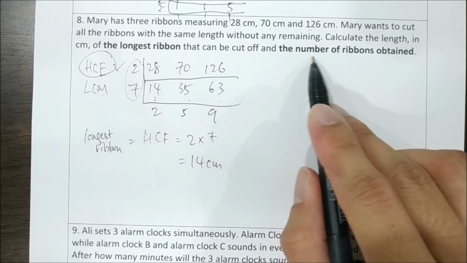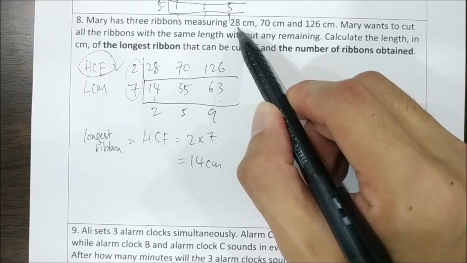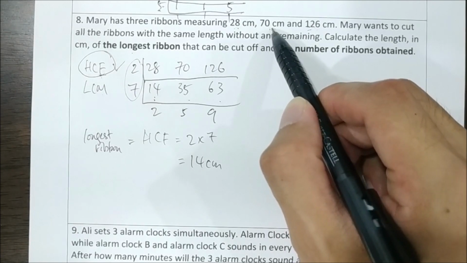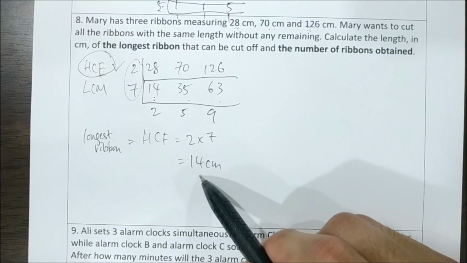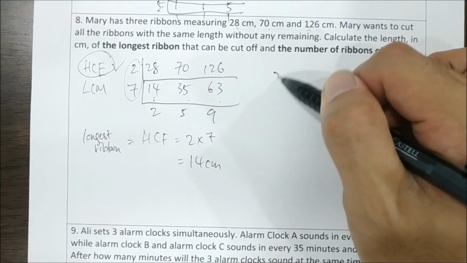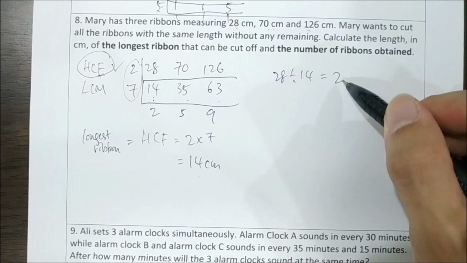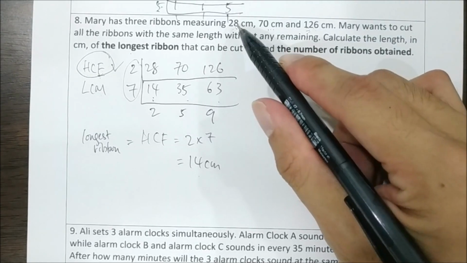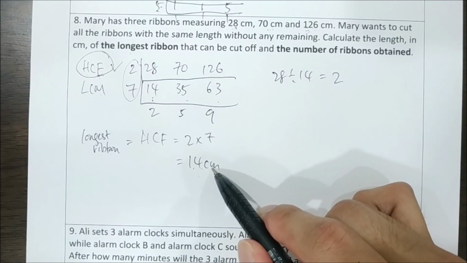And how do we find the number of ribbons obtained? Since we have 28 centimeters, 70 centimeters, and 126 centimeters, we just divide all of these by 14. So 28 divided by 14, you get 2. It means you can get 2 ribbons if we cut 28 centimeters of ribbon to 14 centimeters each.